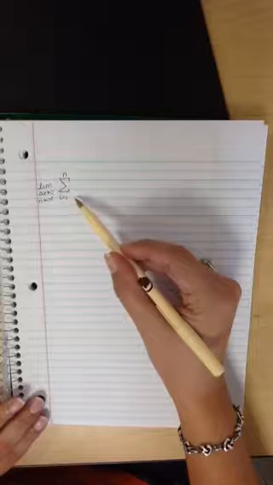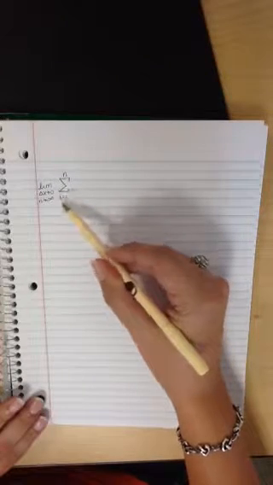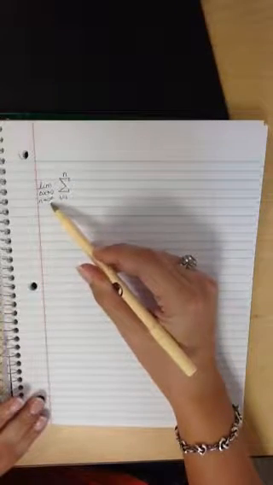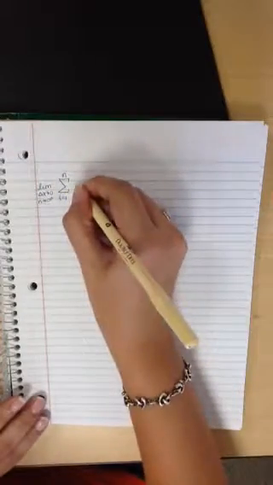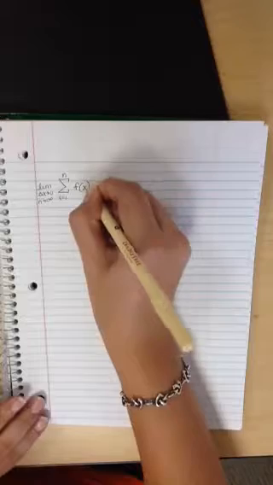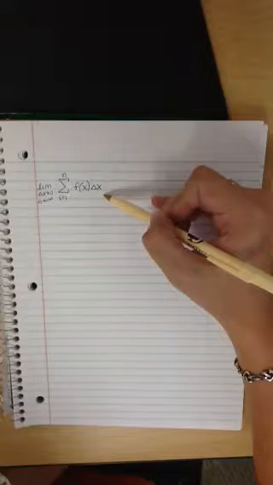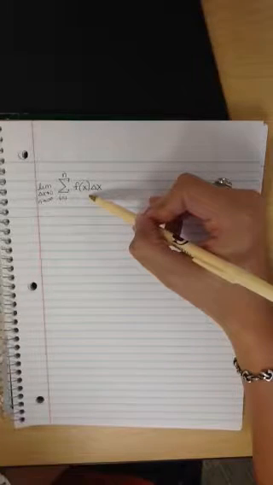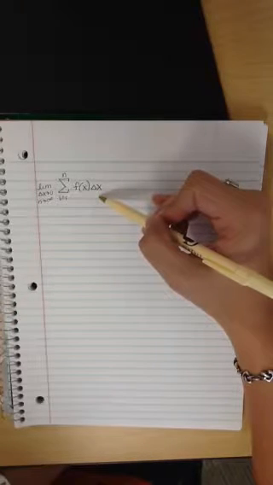Okay, so here we are, sigma just means to sum up. So we're summing up a whole bunch of little rectangles here. We put that through the limiting process. We talked about how we want to think of this as f of x times delta x, where f of x is the height of your rectangle and delta x is the width or the base of your rectangle. So multiplying that gives you the area of one.